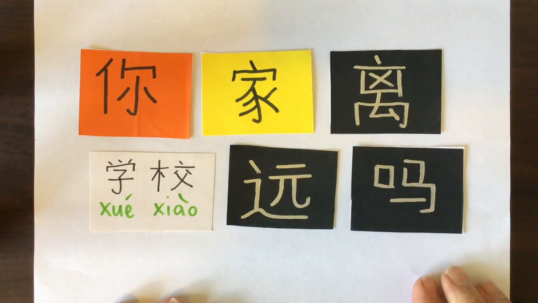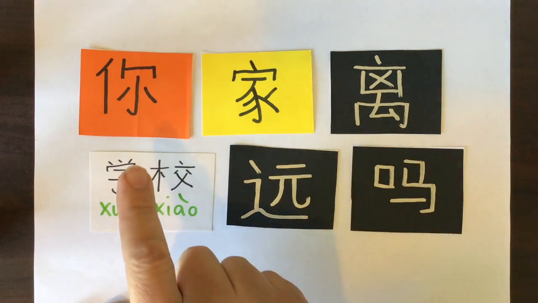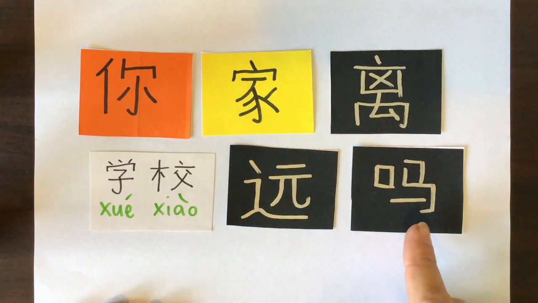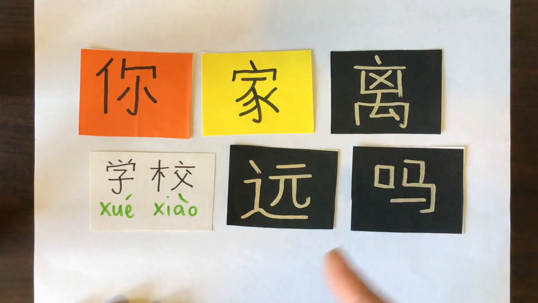Then we have that question word. 吗? So 你家里学校远吗? Is your house far from the school?